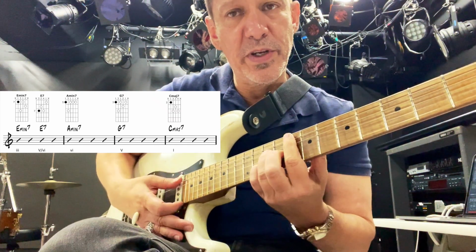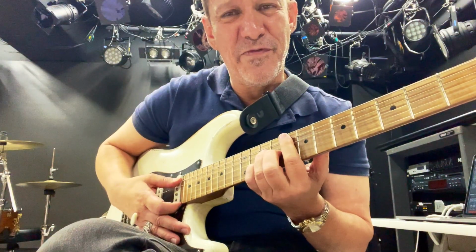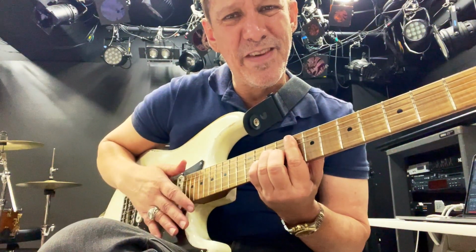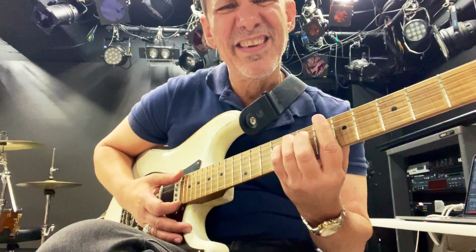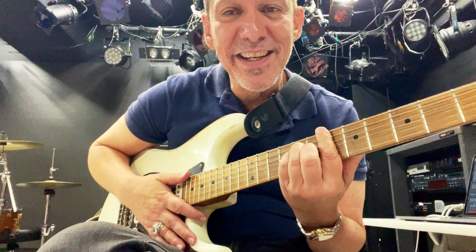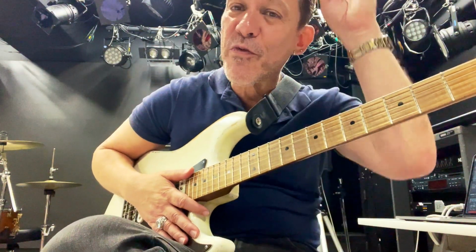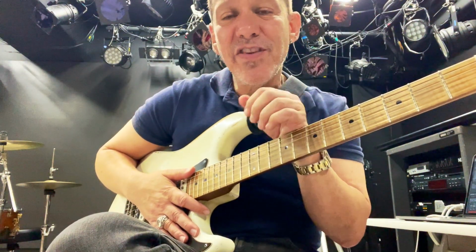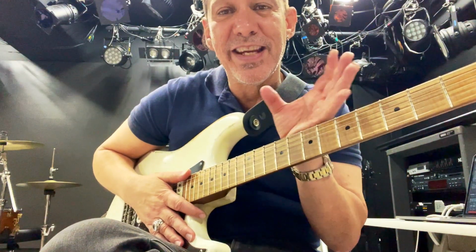Right? Now, what if we make the 4 chord dominant? F major 7. It sounds weird, right? That's because there's no B flat chord in the key of C. So that 4 chord made dominant doesn't really want to go anywhere in this key. You see what I'm saying?